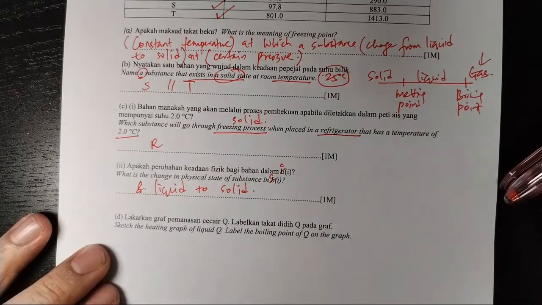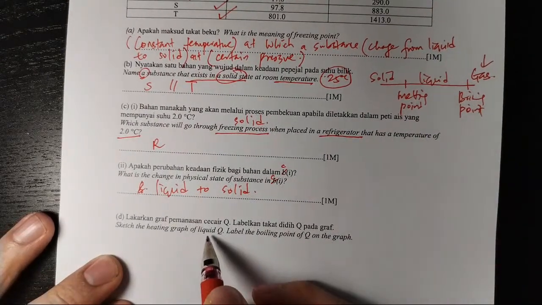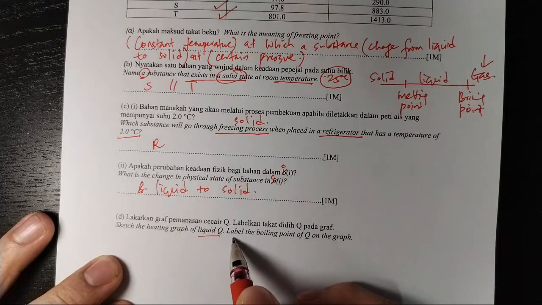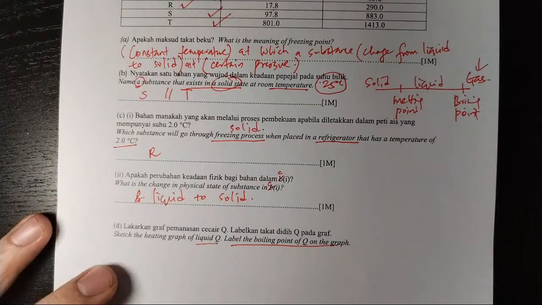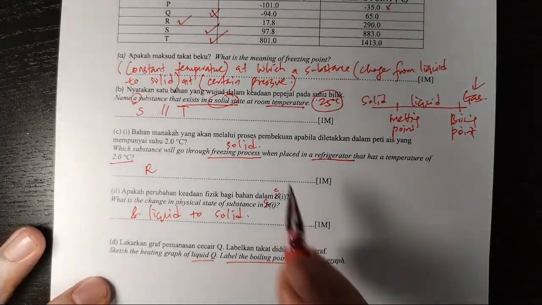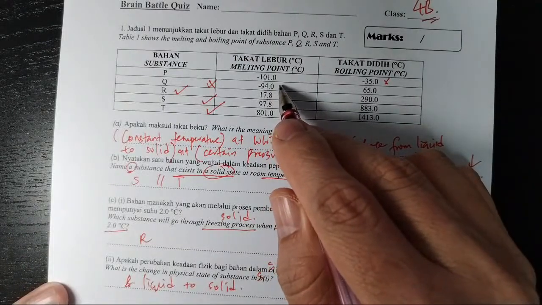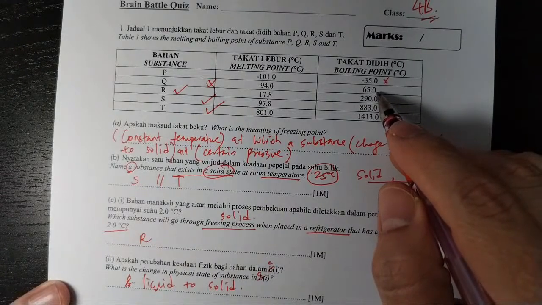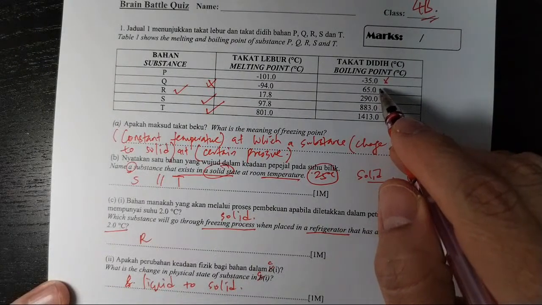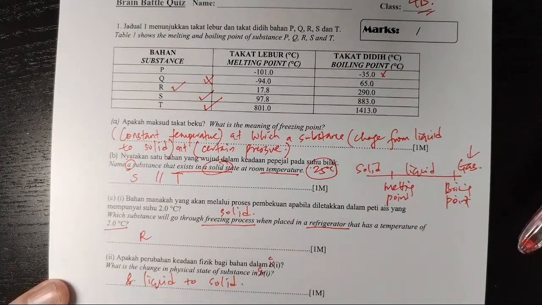Next, sketch the graph of Q, liquid Q. Then label the boiling point on the graph. Q has negative 94 as the melting point, and the boiling point is 65.